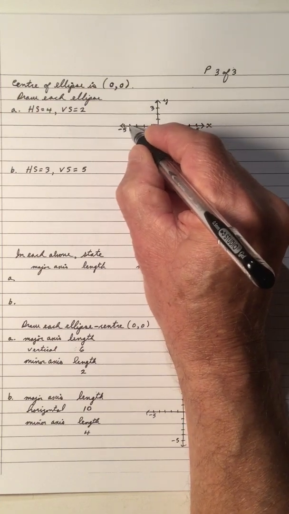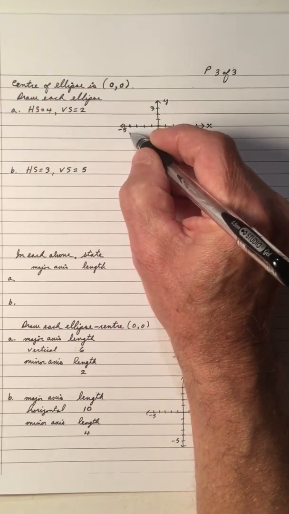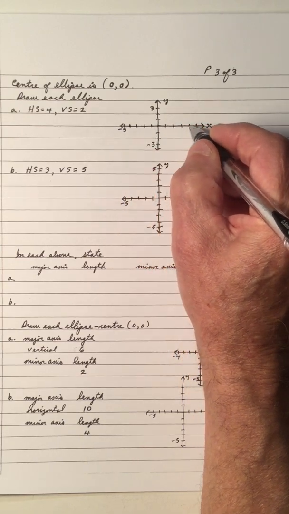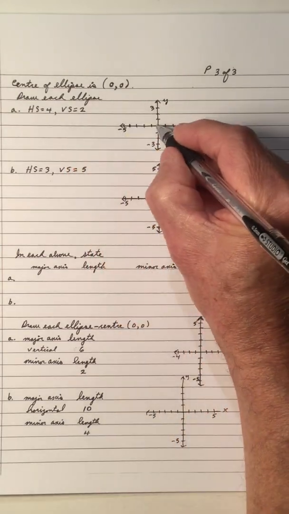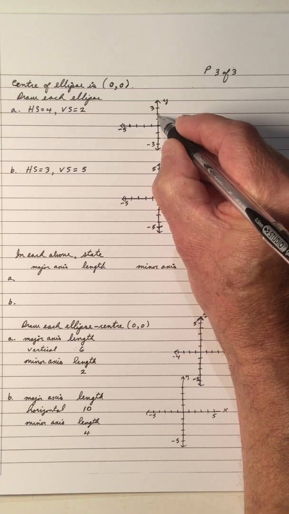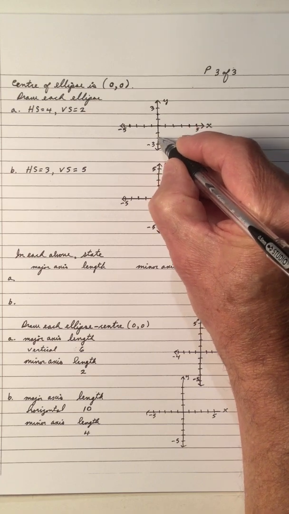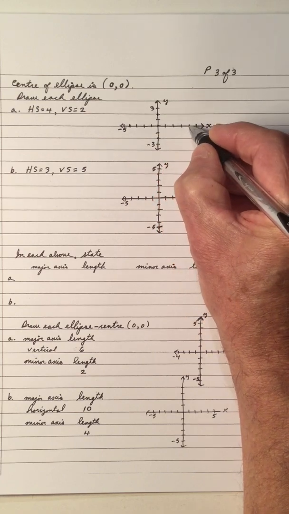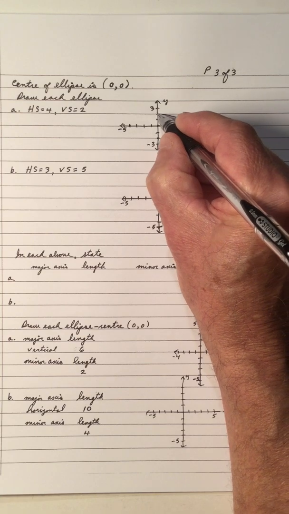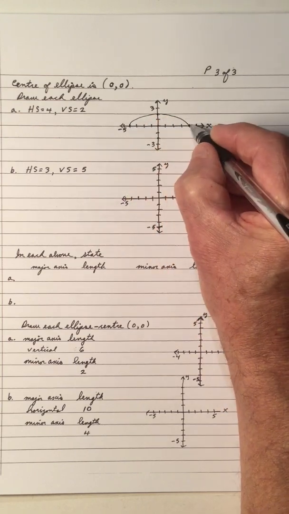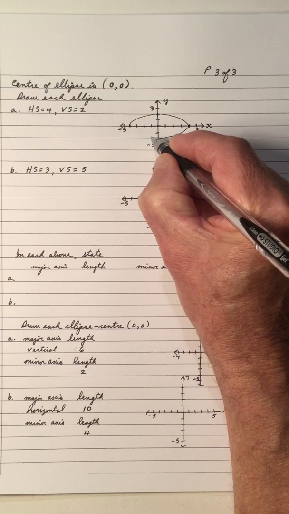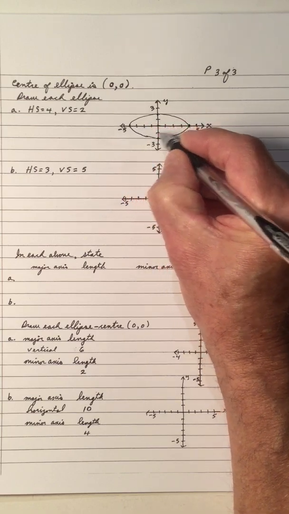So the horizontal stretch is similar to a radius of a circle. Think of it that way. The vertical stretch is 2 from 0, 0, so we go 2 up and 2 down. So you think of it going through those points. There it is. There's the ellipse.